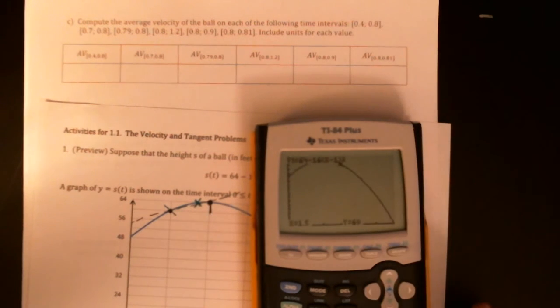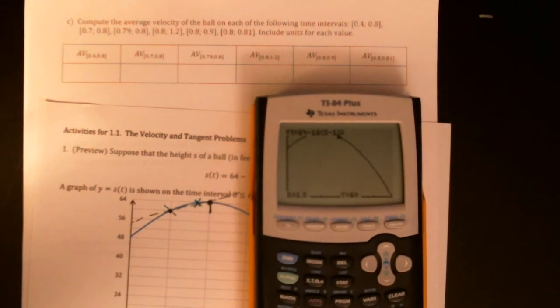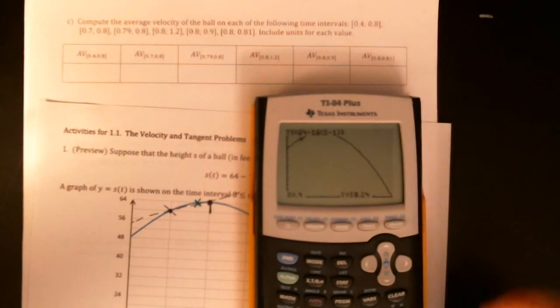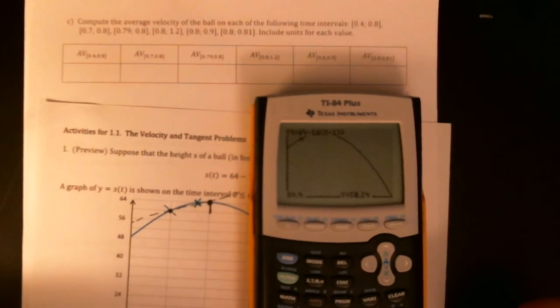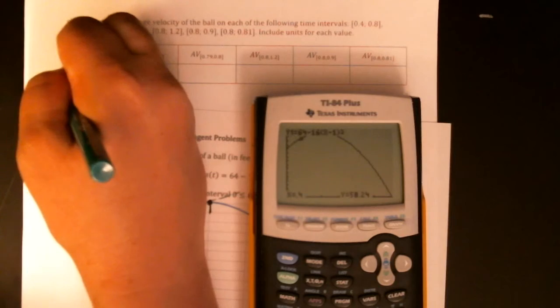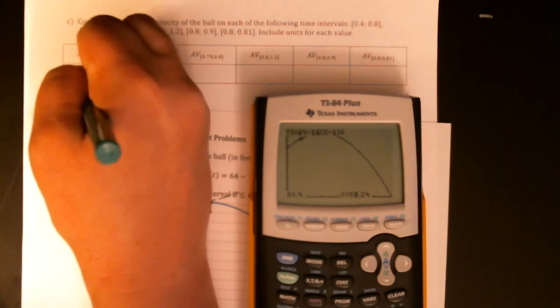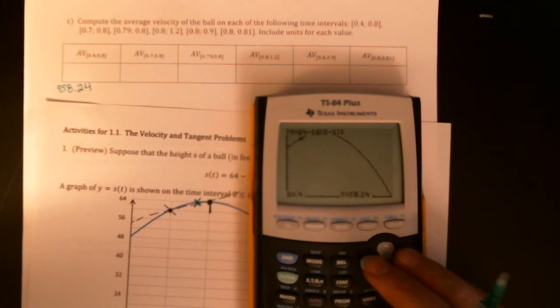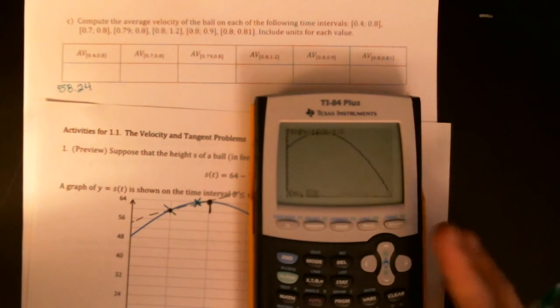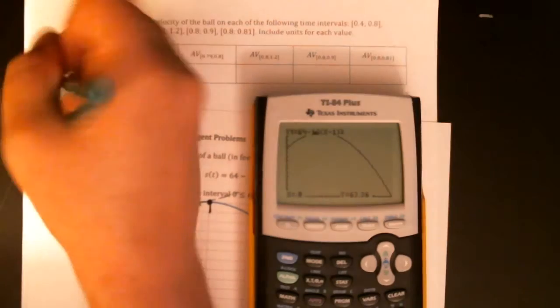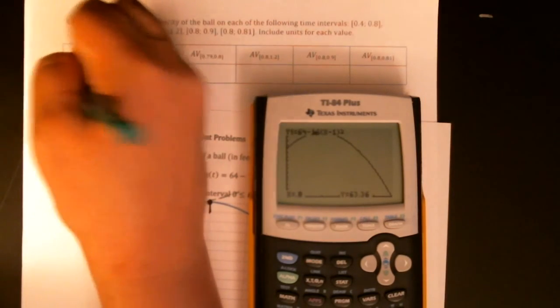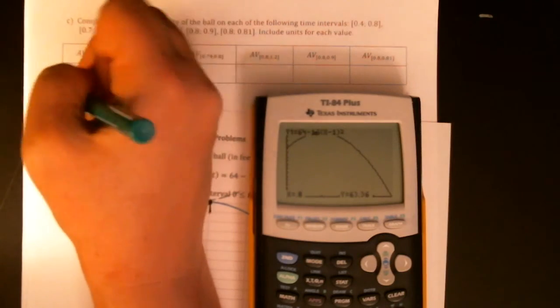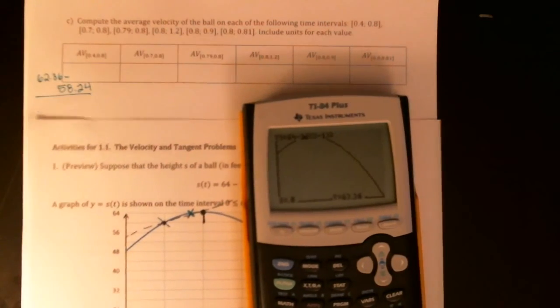There's a couple of things you can do at this point. You can use trace. You can hit the trace button right below the screen, and then you can type in, say for example, 0.4, and if you hit enter, it will calculate a y value for you. So we got 58.24. I'm going to jot some of these down. That was for 0.4. And we also want to know what's happening when x is 0.8, so that's 62.36.